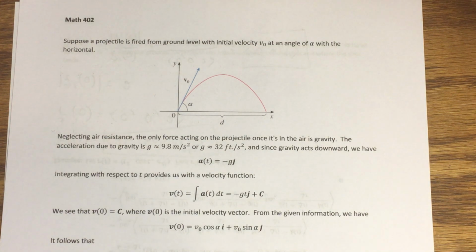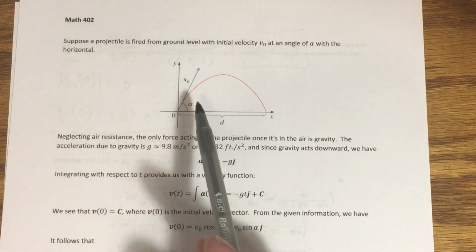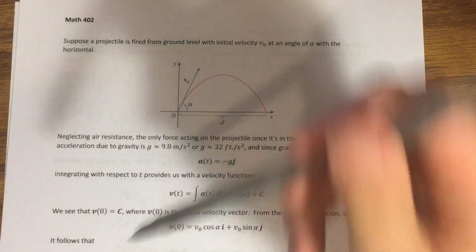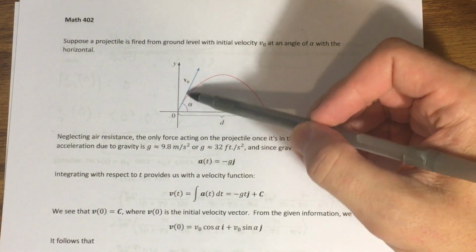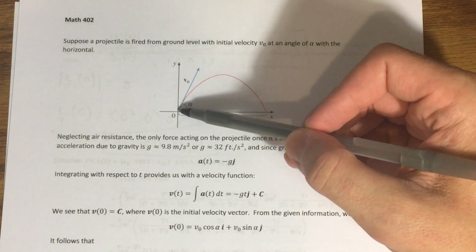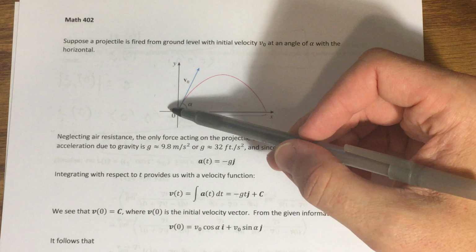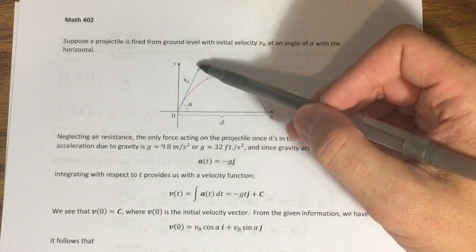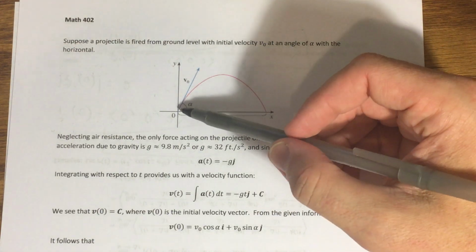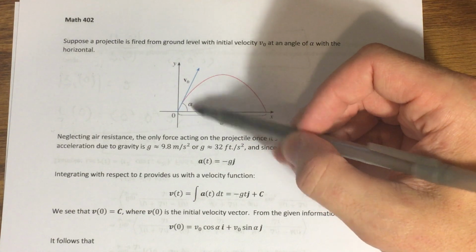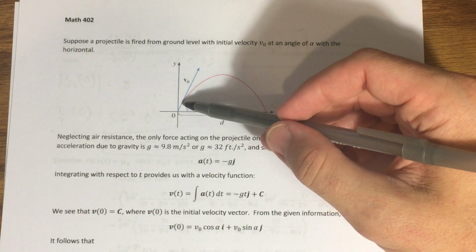So the idea here, we're going to start by thinking of a projectile that's fired from ground level. So it's fired from the horizontal. And this v naught here is going to represent the initial velocity vector. So you can think of something being fired from a cannon or a baseball bat hitting a baseball and sending it this direction. We're going to assume that that initial velocity vector makes an angle of alpha with the horizontal.